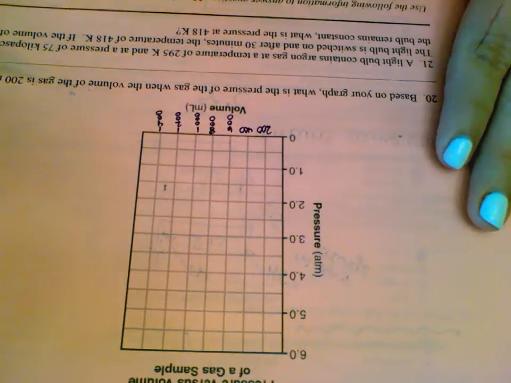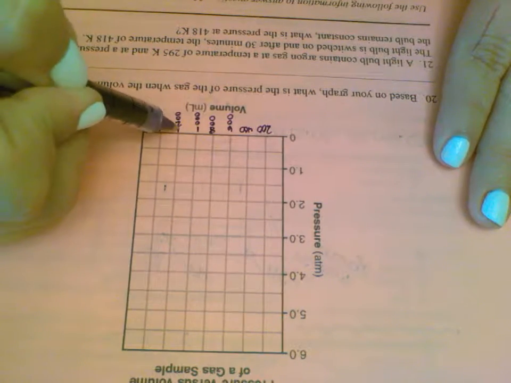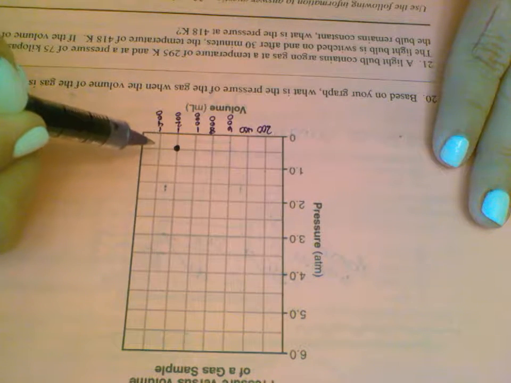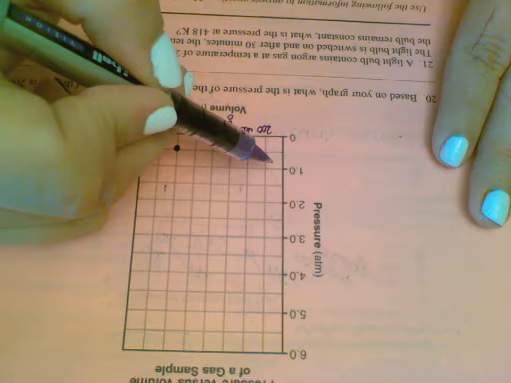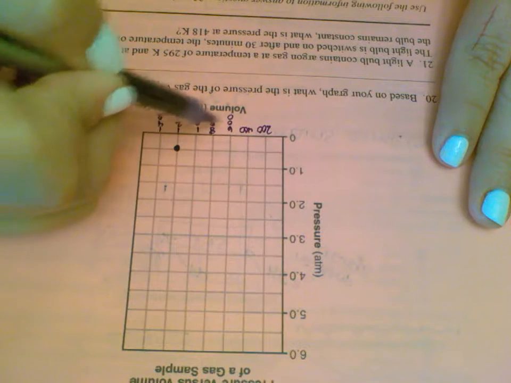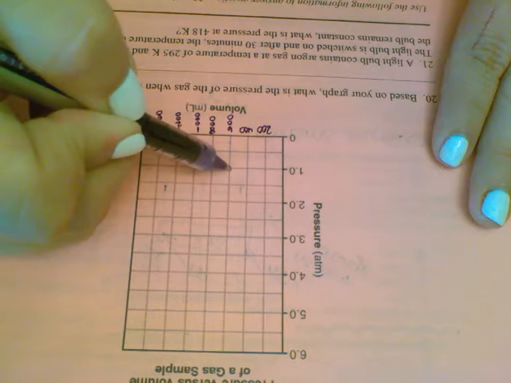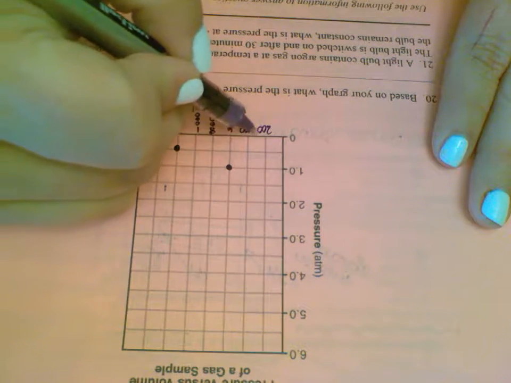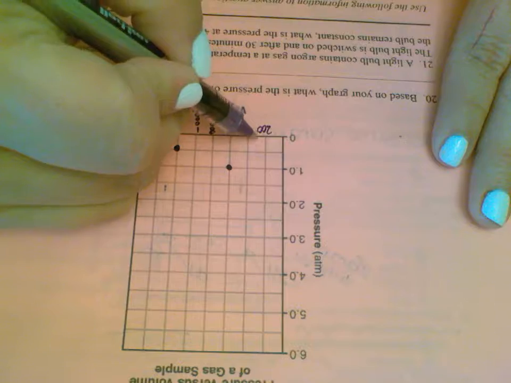Now I'm going to put it on. So volume was 1,200. Pressure was 0.5. Then pressure was 1 when volume was at 600. At 300, pressure is 2.0.